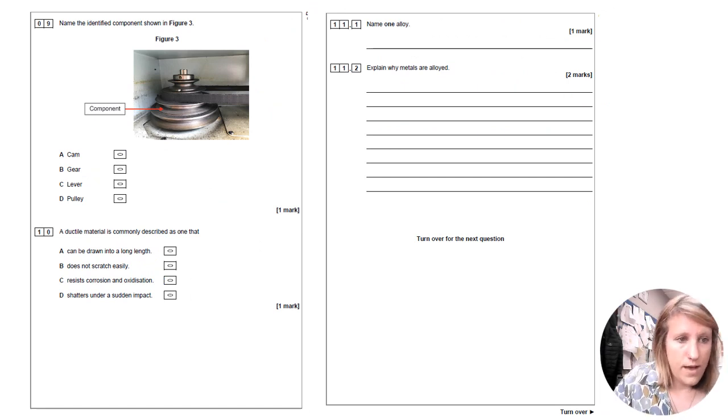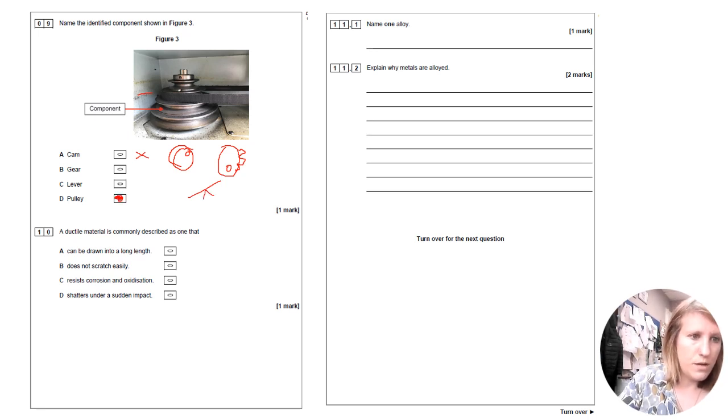Right, so this one is about mechanisms. So now name the identified component shown in figure 3. This one annoys me a little bit because you're probably looking for something like a belt, because it's a bit unsure about which bit is being pointed at here, but it's not a cam. A cam looks a little bit like this with like a dowel going through it, or it might be a different shape. It's not a gear because that would have little spiky bits on. It's not a lever because that would have a pivot point. So it's a pulley. So sometimes you have two spindles on either side with a pulley belt in between. So that's a pulley.